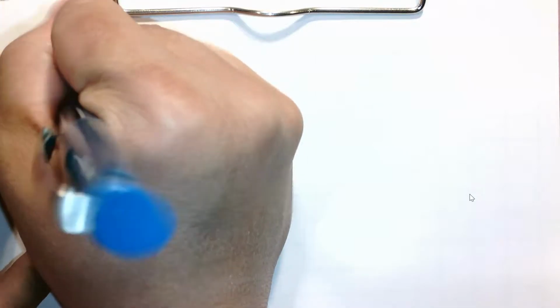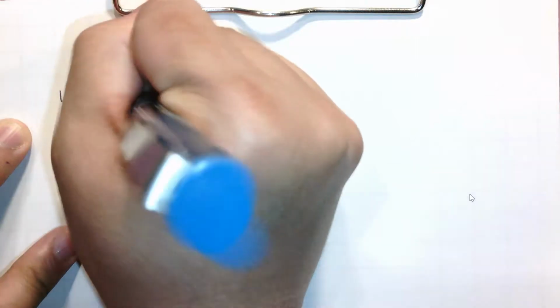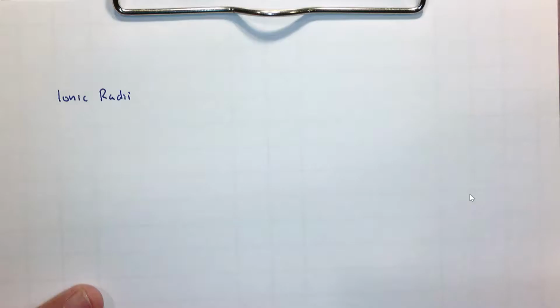This will take some practice. If you're like me and you have 2 choices, increase or decrease, bigger or smaller, I get nervous and sometimes pick the opposite answer. So I would want to practice before an exam. The next trend is ionic radii. And the way I want to teach this is, let me give you an actual problem. And that problem is, which is bigger?